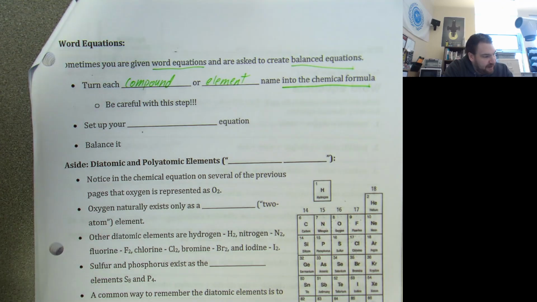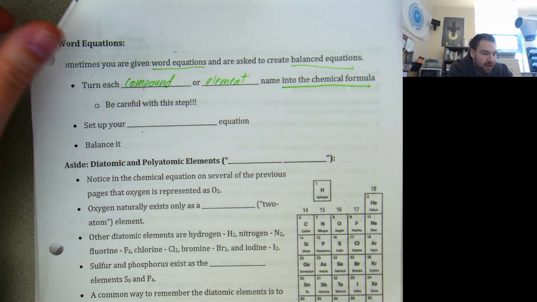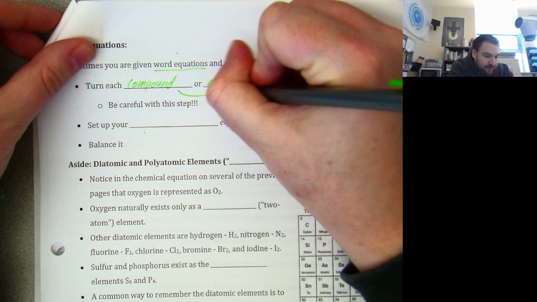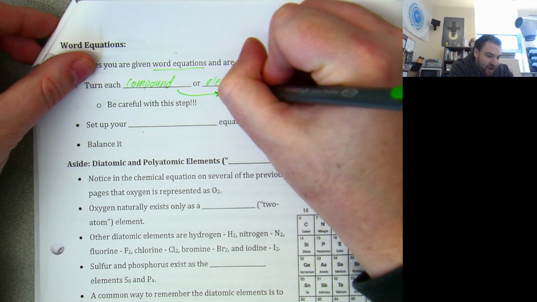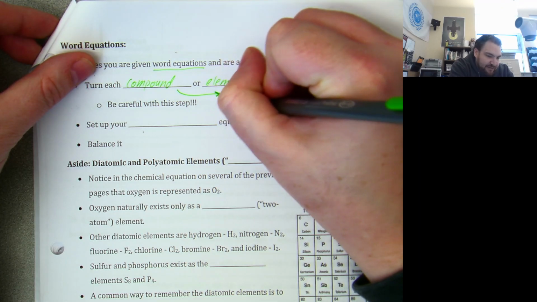You will need to be very careful with this step. You will need to recognize certain things. You're going to need to go back and say, okay, when I provide to you the name of the compound, is that thing ionic? Is that thing covalent?